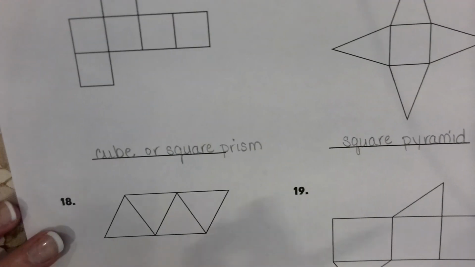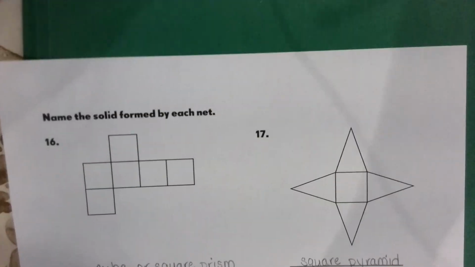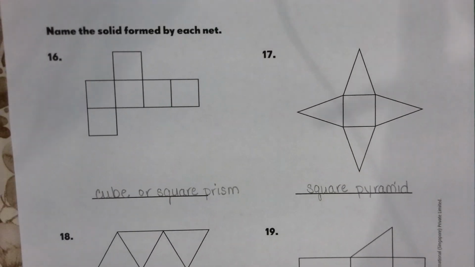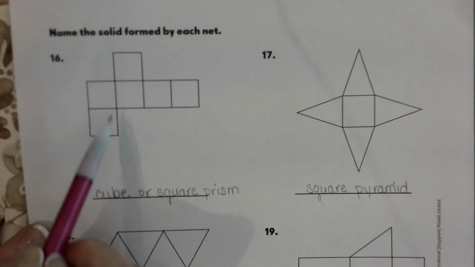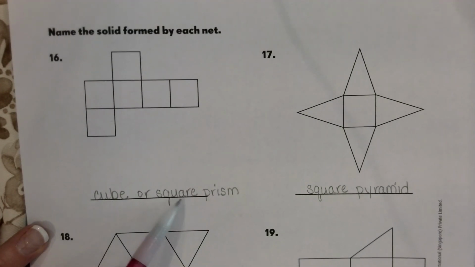So finally, these are nets. And what we're doing here is looking at these nets to see if we can figure out what shape they form. So this one is all squares. So the only thing that could be is a cube, or we can call that a square prism.